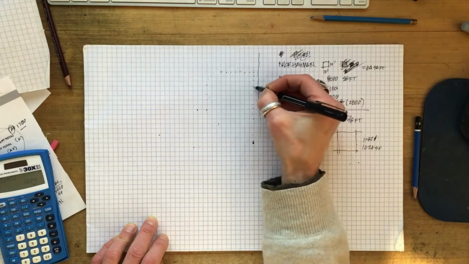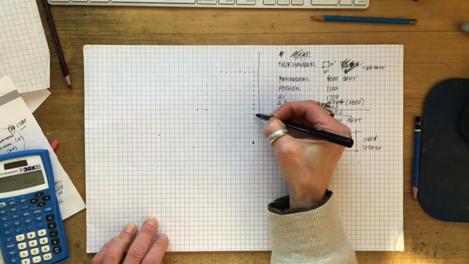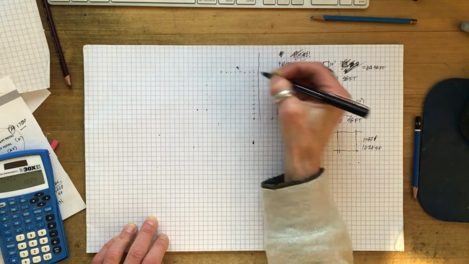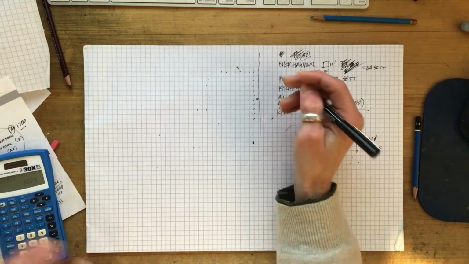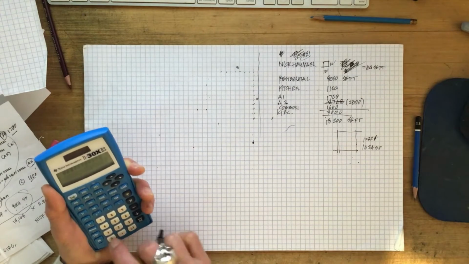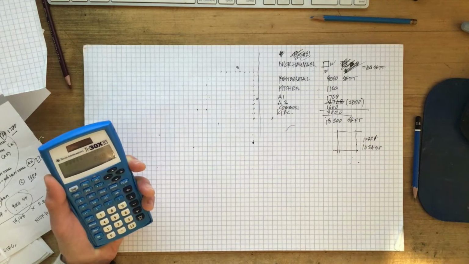1, 2, 3, 4, 5, 6, 7, 8, 9, 10. If this is 8 and this is 10, that means 80 feet by 10. Let's see if I've got that right. 80 times 10. No, sorry, that's 800.